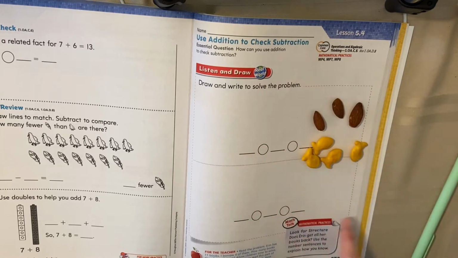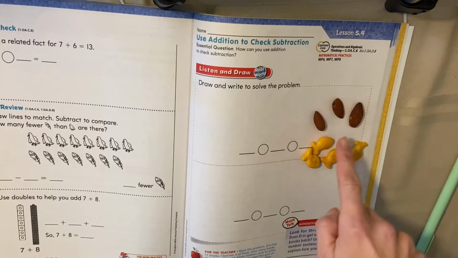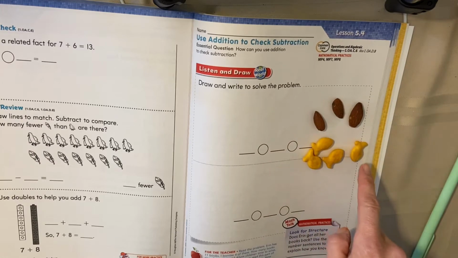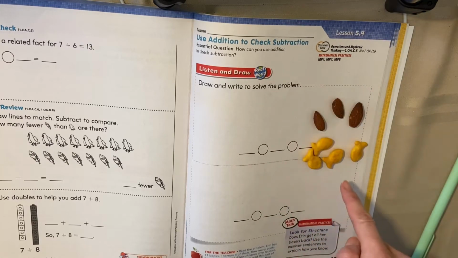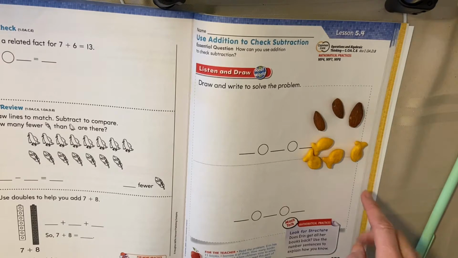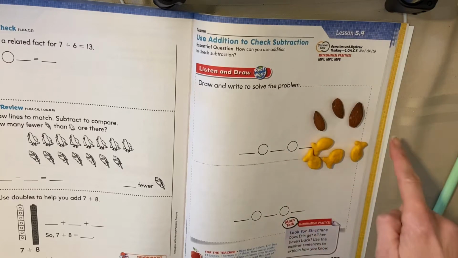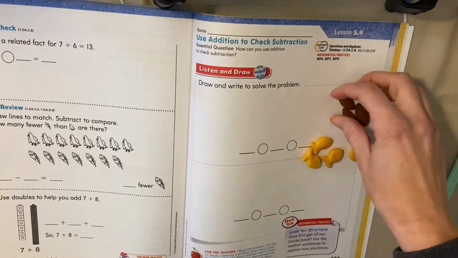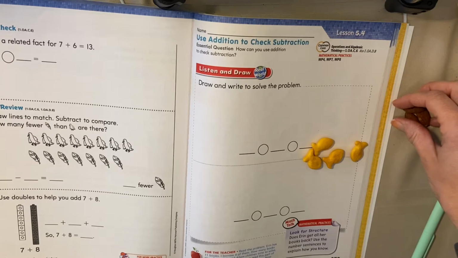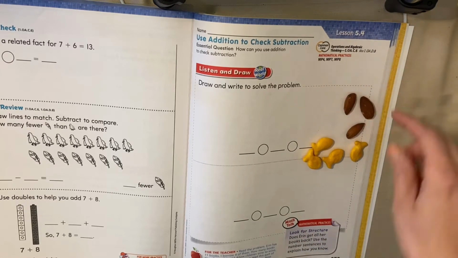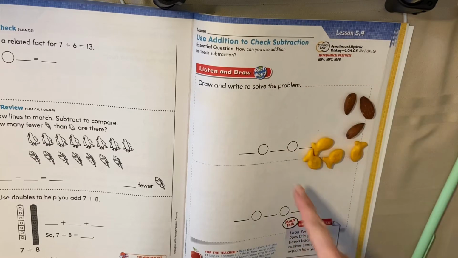If I add them together, I have 1, 2, 3, 4, 5, 6, 7 pieces of a snack, right? So 3 plus 4 equals 7. Well, what if I have these 7 pieces of a snack and I eat 3 of them? What's left? The 4. So the 3, the 4, and the 7 work together to make addition and subtraction.